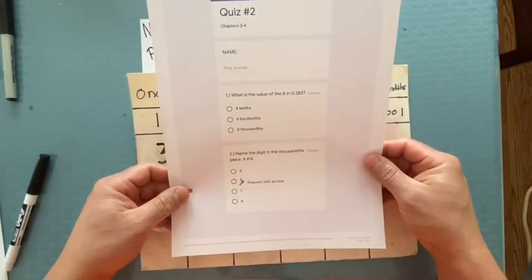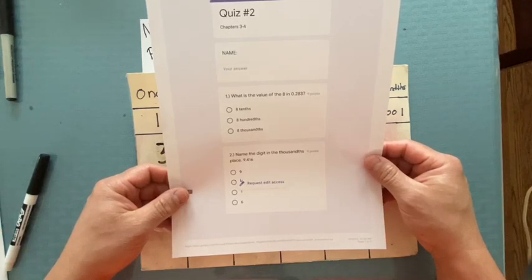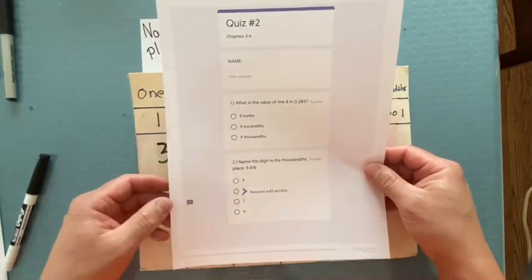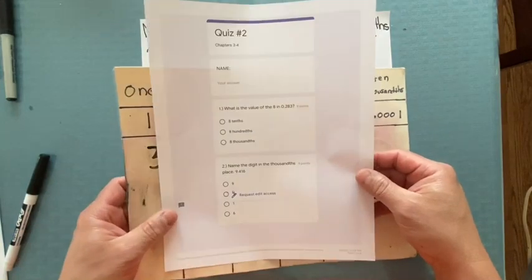Okay, so if you look at your quiz, number 2 states, name the digit in the thousandths place. And the decimal is 9 and 416 thousandths. I want you to press pause on the video and press play when you're ready to move on to number 3.